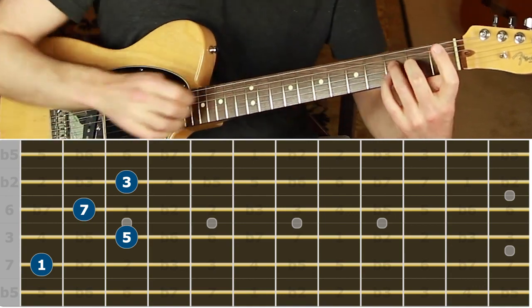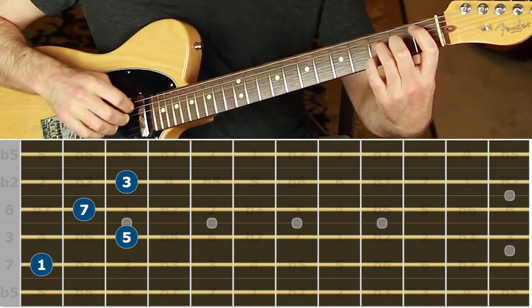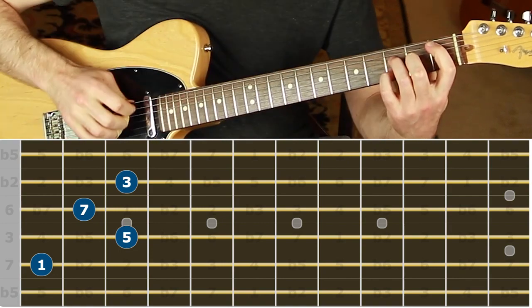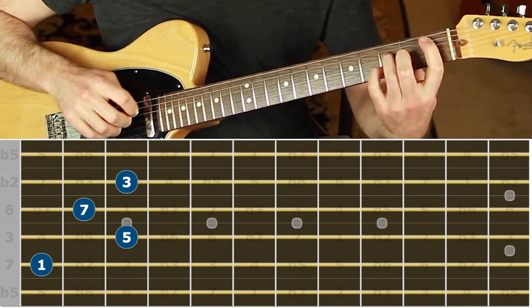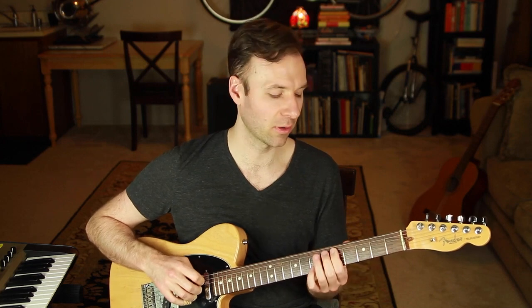We still have that shape up here that by itself is a D minor triad, but now this is actually just a B flat major 7 chord. So just a gorgeous way to get to that chord.